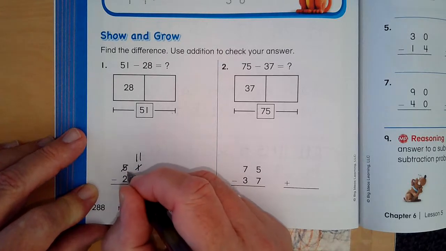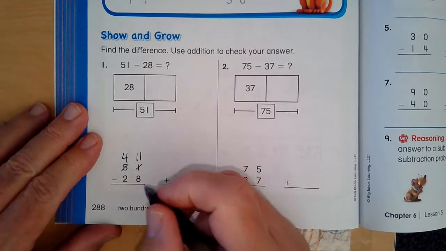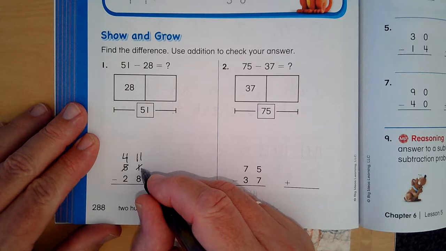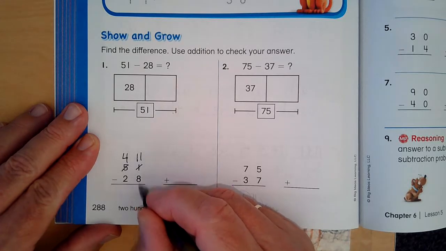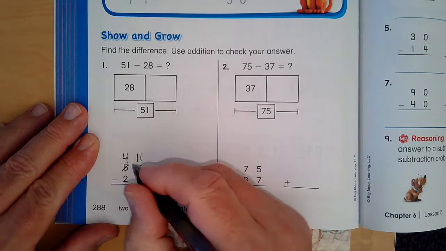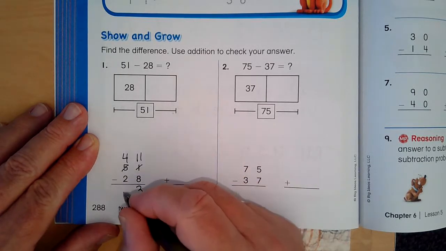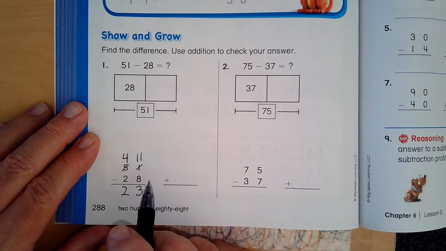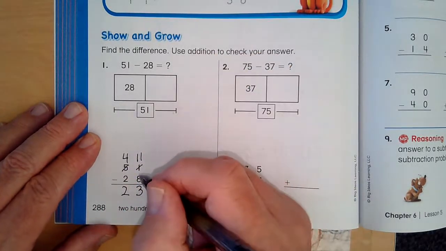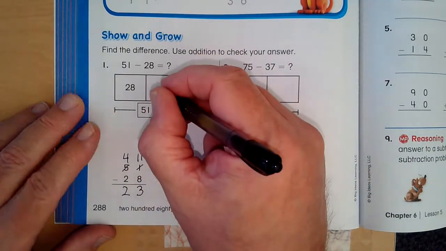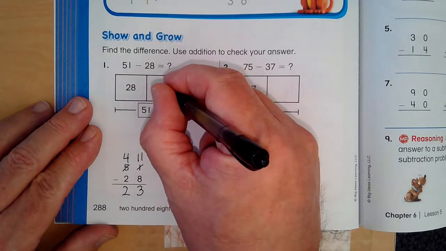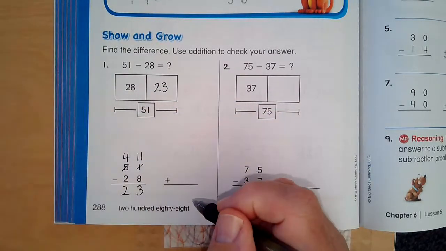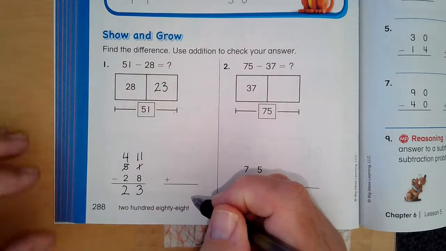Now, since I've taken away one of those 10s, I know that it is a 4. 4 sets of 10 instead of 5 sets of 10. 11 ones instead of 1. 11 minus 8 equals 3. And 4 minus 2 equals 2 sets of 10. All right. So now I want to see if my number is correct. 23 is what I got as an answer. Now, let's see if we can figure out how to set up this problem to check our answer.